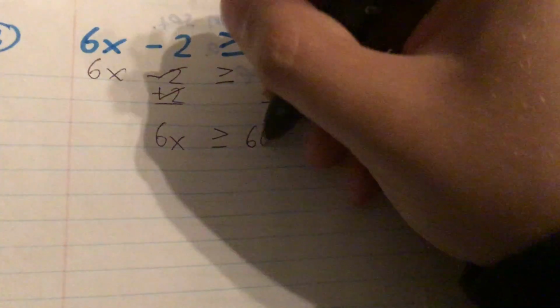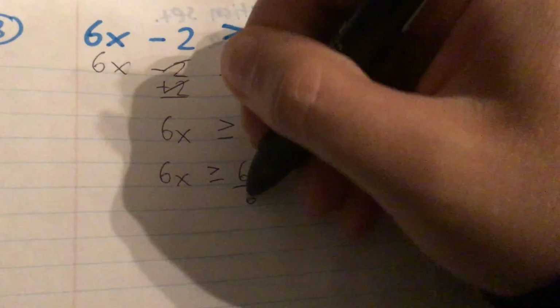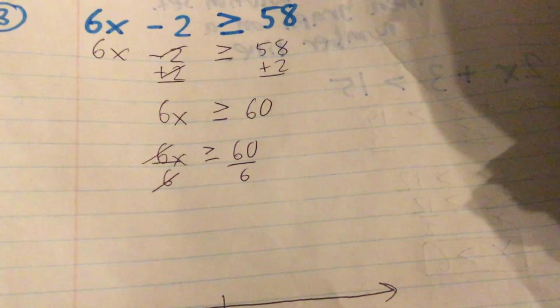No problem whatsoever. So 6x is greater than or equal to 60. And now to get x isolated, I'm going to divide both sides of the inequality by positive 6. No trouble whatsoever because x is now greater than or equal to 10.